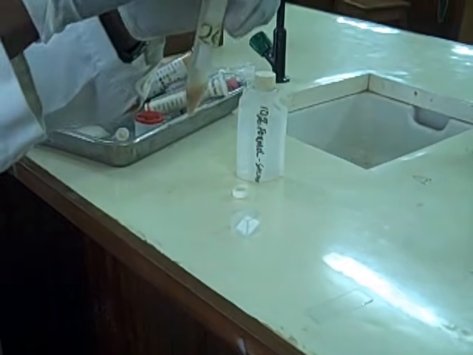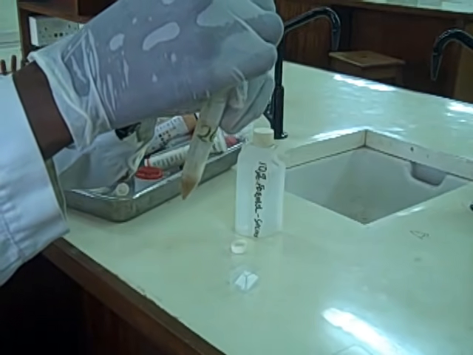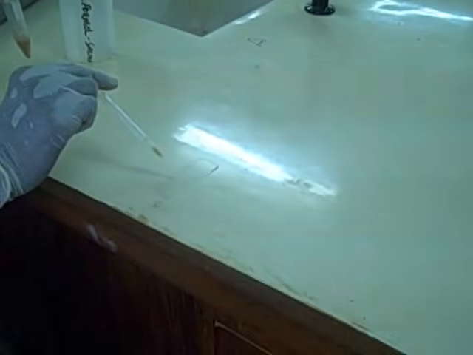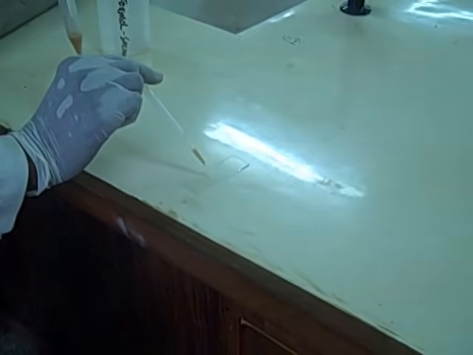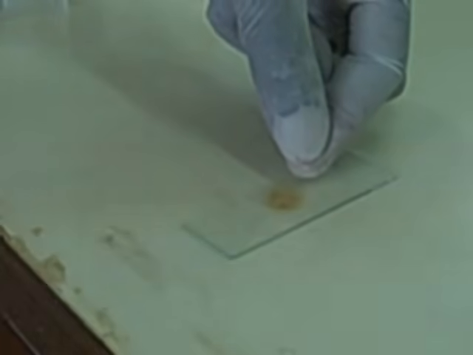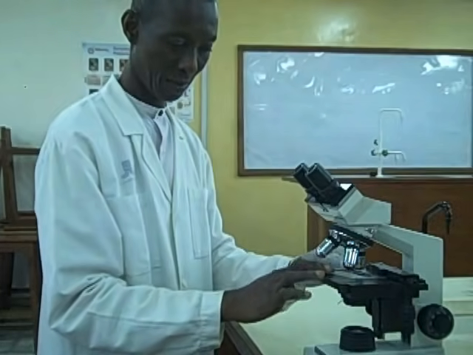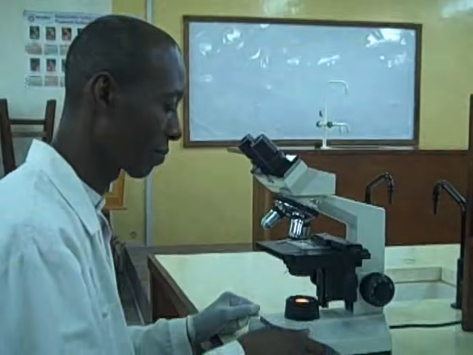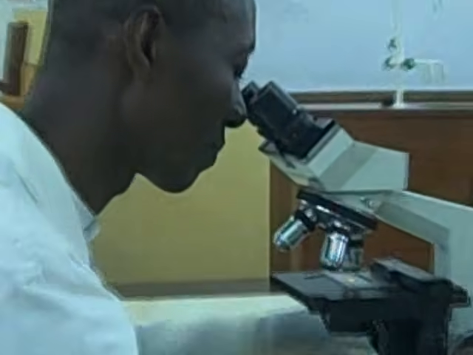Resuspend it with part of the Formol-Ether or saline, and use a disposable pipette to mix it very well and transfer a drop onto the microscope slide. Cover the drop of smear with the cover slip and examine it under the microscope using the ×10 objective, low light, and you are expected to see the parasites of the egg, the cyst, and the larvae present.